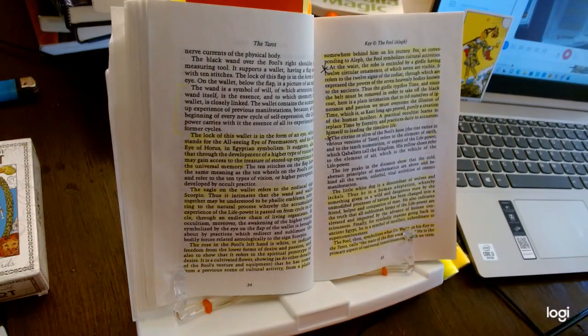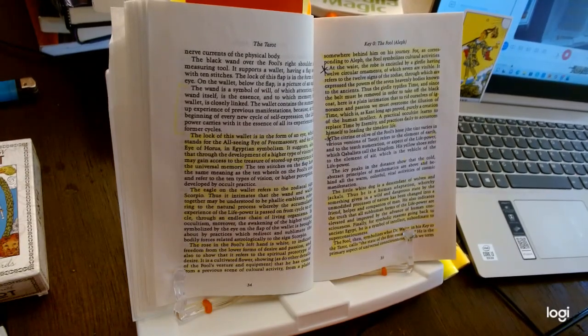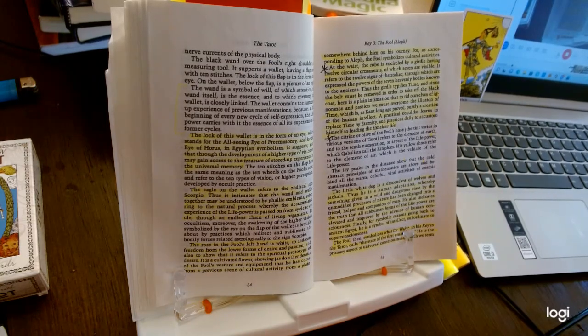The citrine or olive of the fool's hose, the color varying in various versions of the Tarot, refers to the element of earth, and to the 10th numeration or aspect of the life power, which Kabbalists call the kingdom. Yeah, also the 2 pillars, but yes, we can rock with that. His yellow shoes refer to the element of air, which is the vehicle of the life power. So he's stepping light. Travel light, he's stepping light.